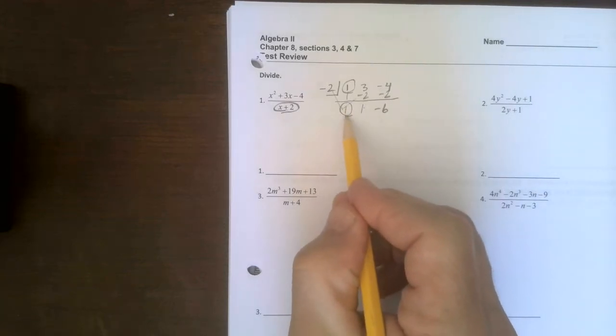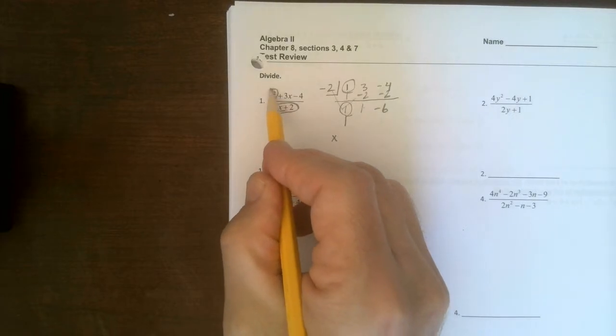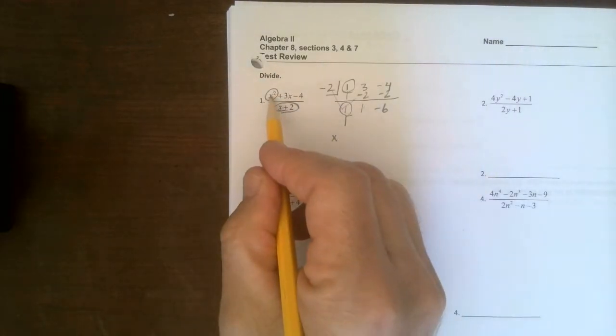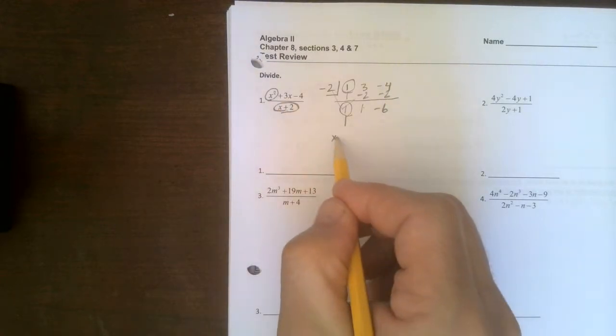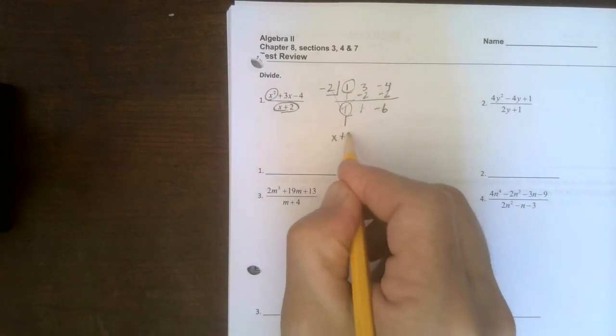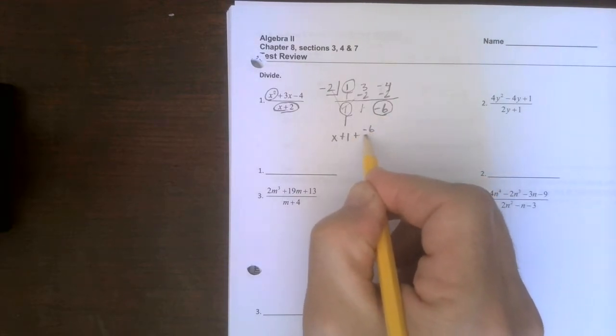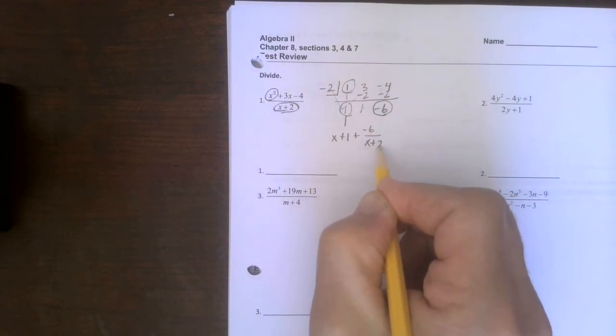This is your 1x, because the numerator's highest power is x squared. It's always going to drop down to x, because x squared divided by x is x. Plus 1, and this is always your remainder, plus -6 all over x plus 2.